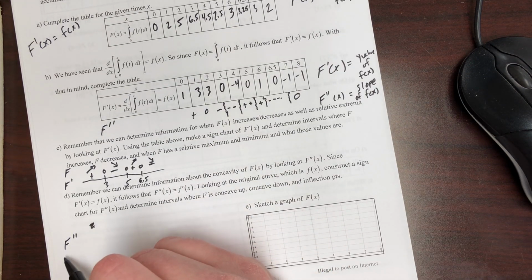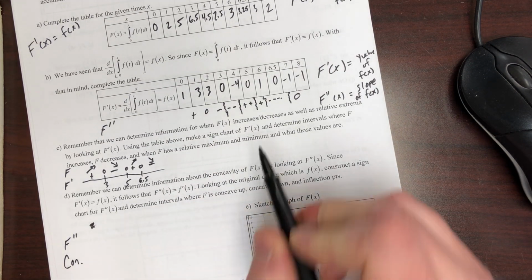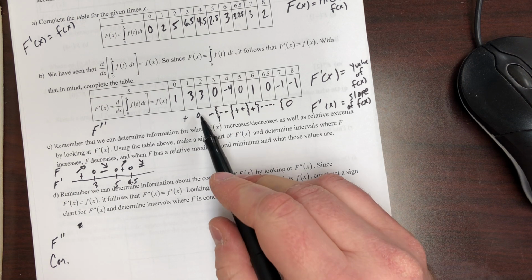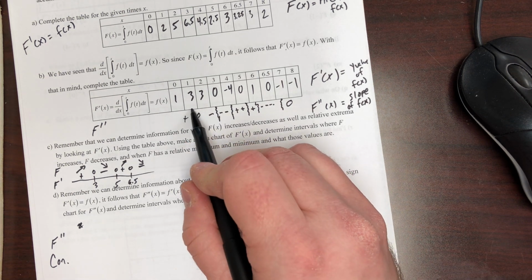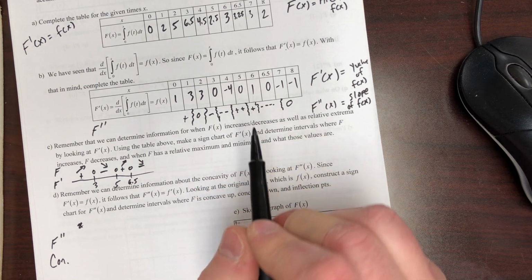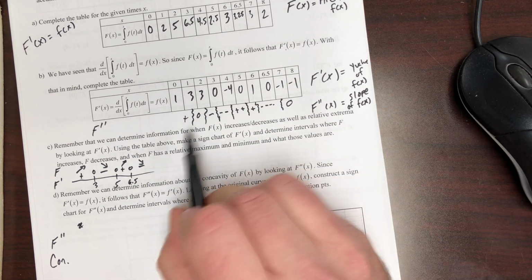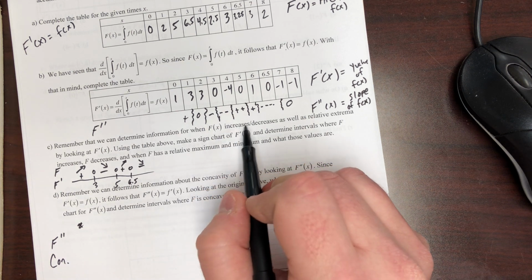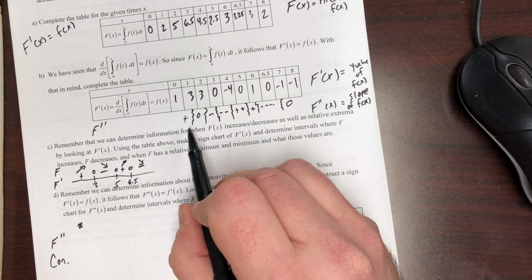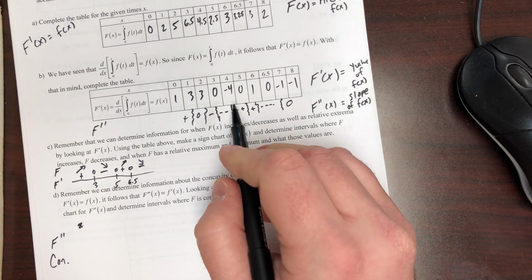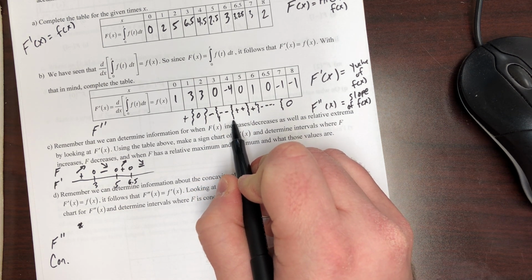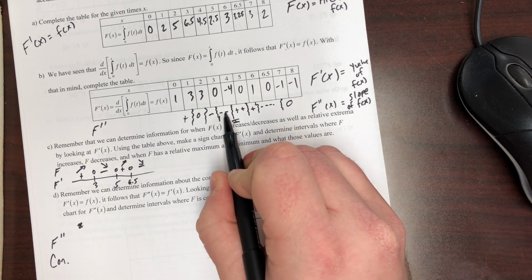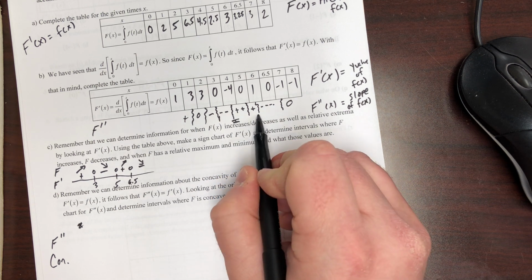So if I was to talk about concavity, we have these weird undefined slopes. Remember, an inflection point is when you change from positive to negative concavity. So it looks like our inflection points are going to be here, because that switches from negative to positive, and here.